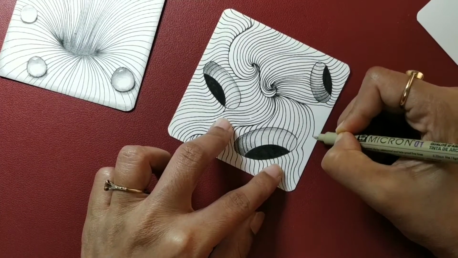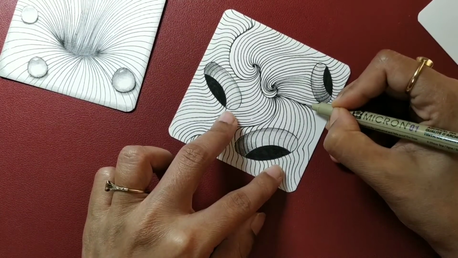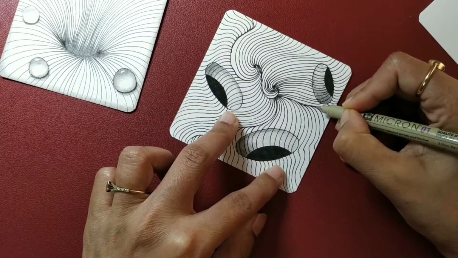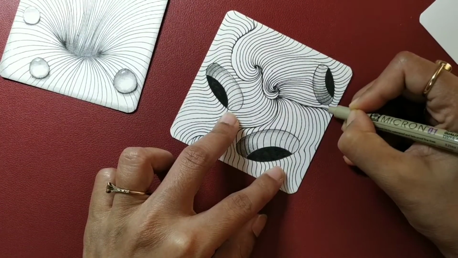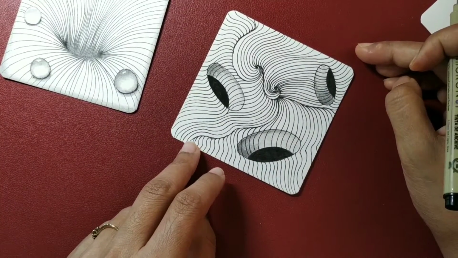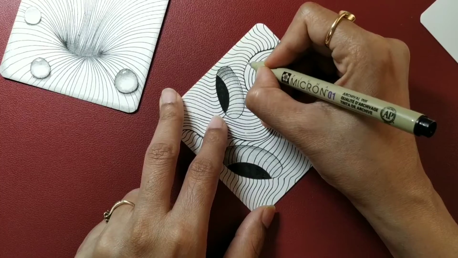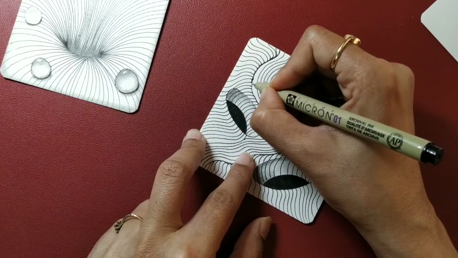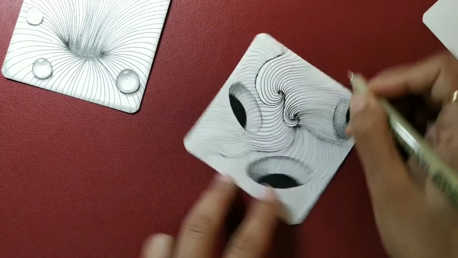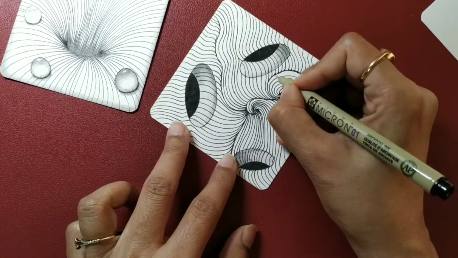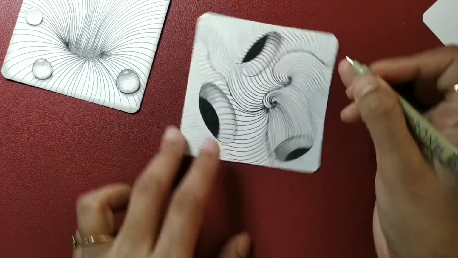So till now all the tiles that we drew, the lines were pretty closely spaced, but you can see here both the tiles that I've drawn, the lines are not that close. So it would be worthwhile adding a little weight here. Generally we push the pen a little more to make that explicit.